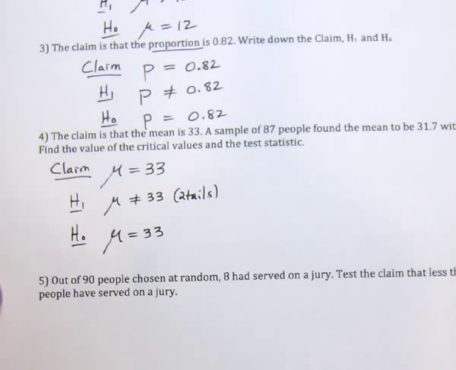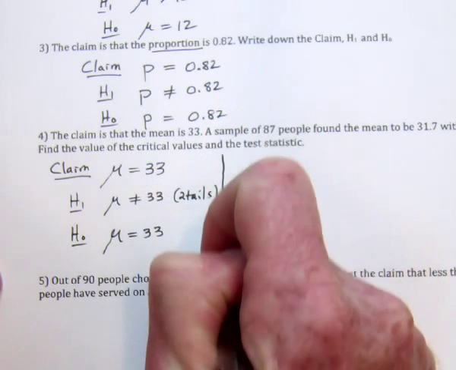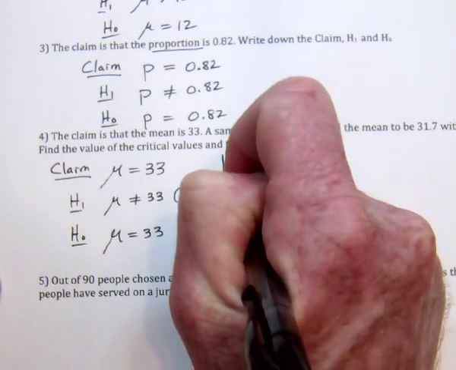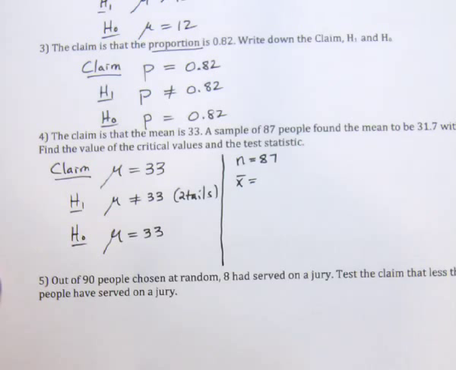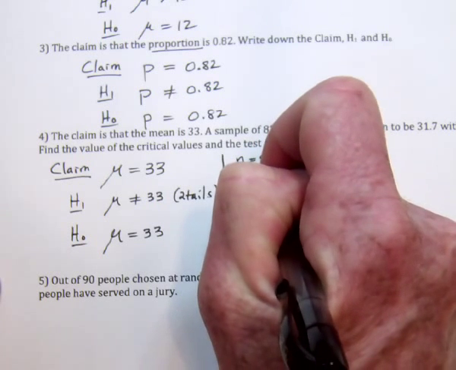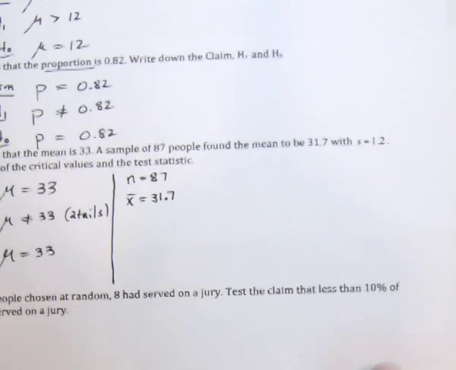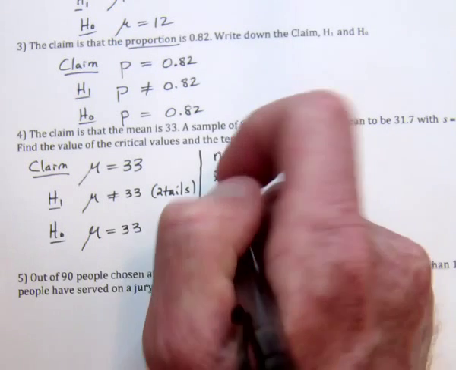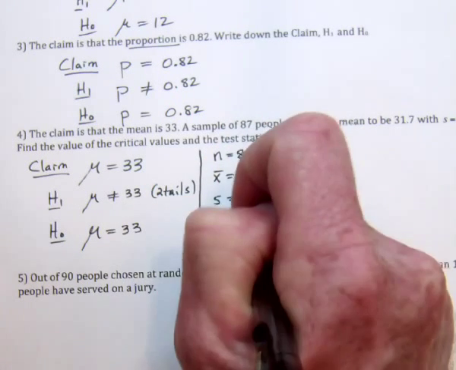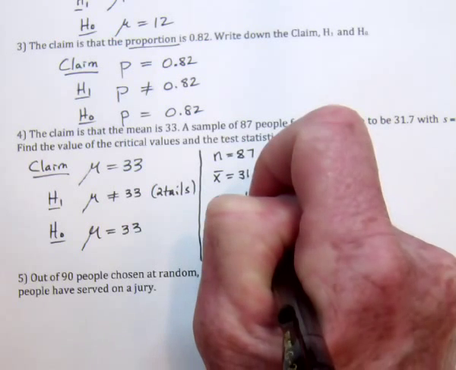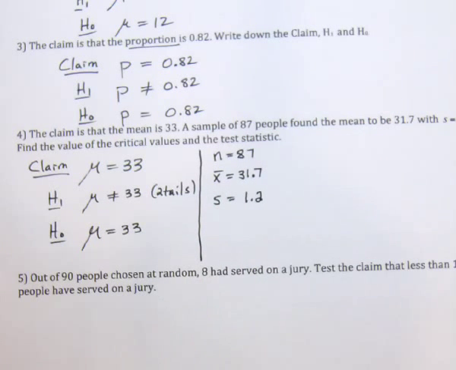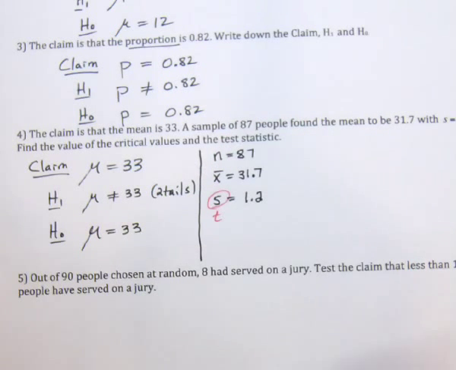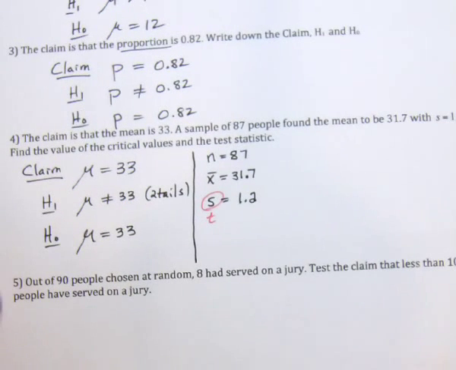Okay, so we've got the sample evidence: n equals 87 people, X bar equals 31.7, and then right here, the S is equal to 1.2. Whenever you're doing a test or a confidence interval for mean, it could be a Z or a T. Well, when it's S that's given, then you use T. So we're going to use a t-test.